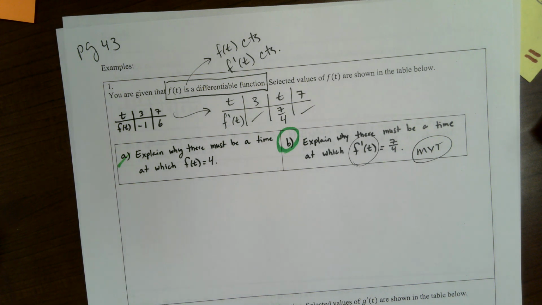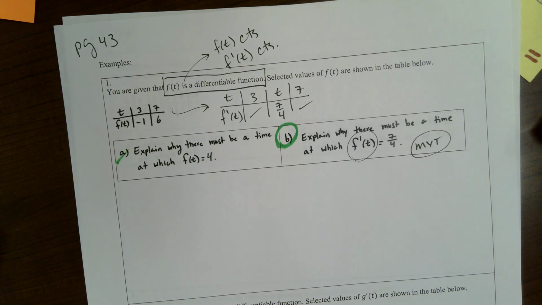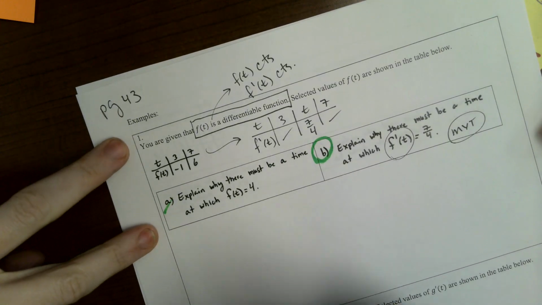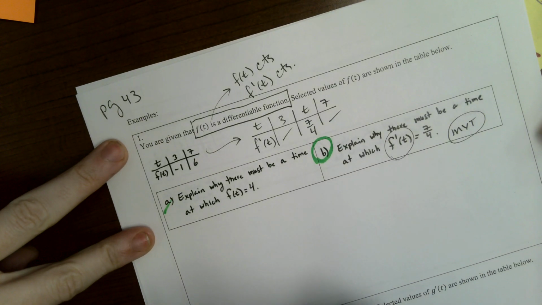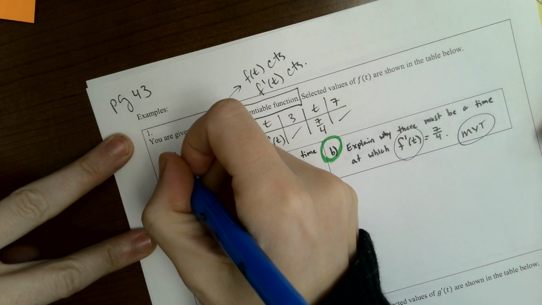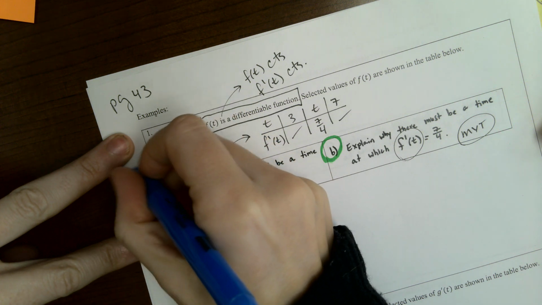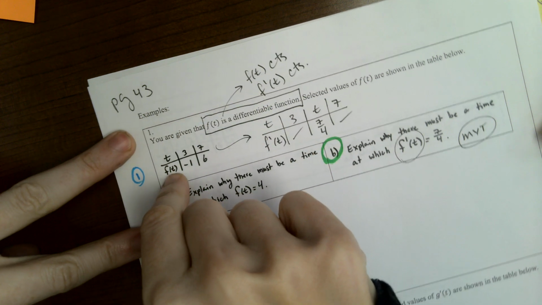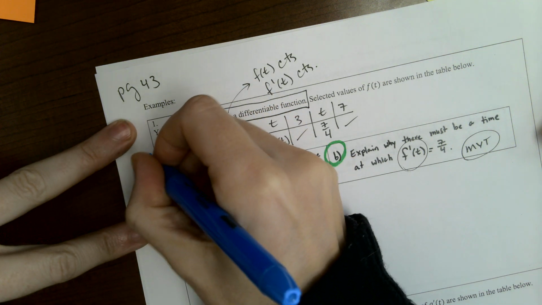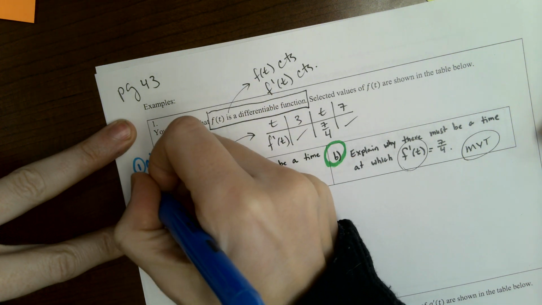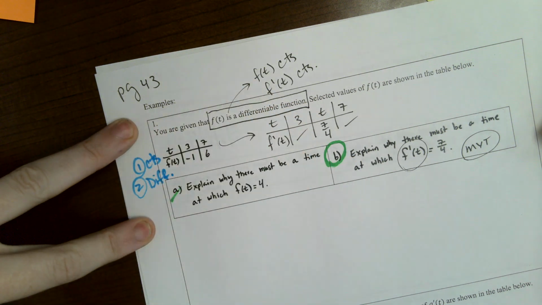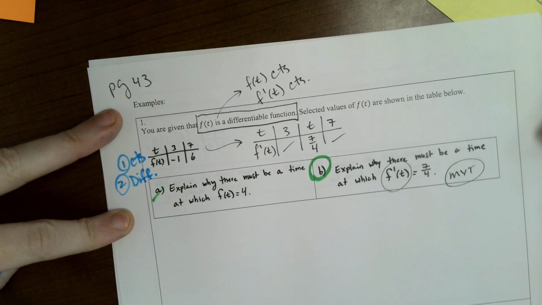Okay, so let me mark the conditions that we need. All right, the first 2 conditions, actually, we could just write here. So number 1, this original has to be continuous, and number 2, it has to be differentiable, okay?